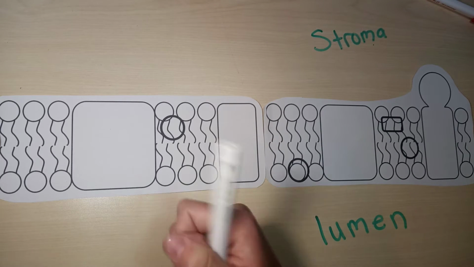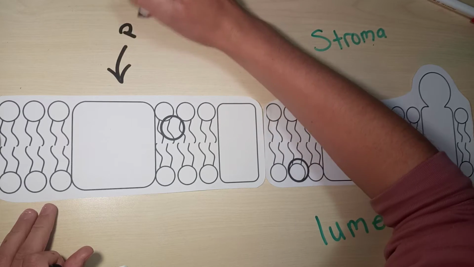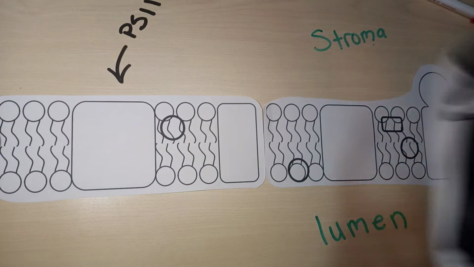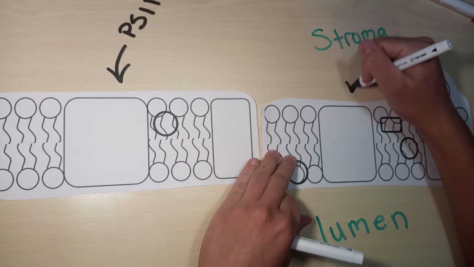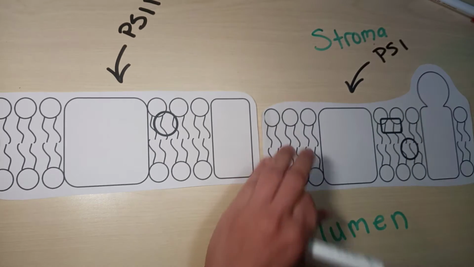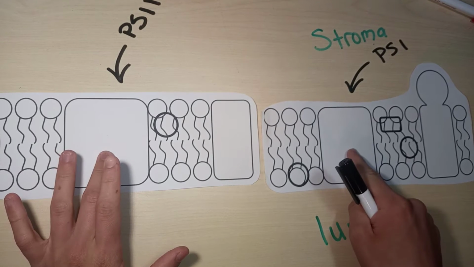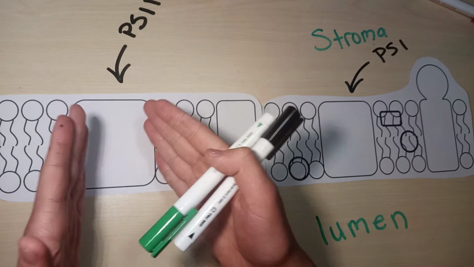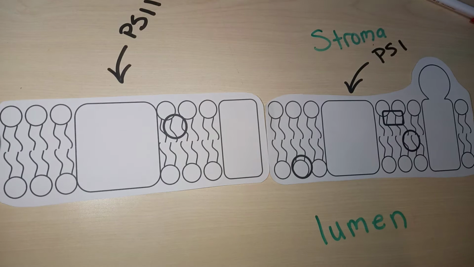Another important structure to keep track of is this structure here, which is known as photosystem 2, shortened for PS2. And no, I'm not talking about this PS2. As well as the PS1. Again, not the video game. What both of these photosystems have is the concentrated pigment of chlorophyll that will receive the photons from the light that will start the process.